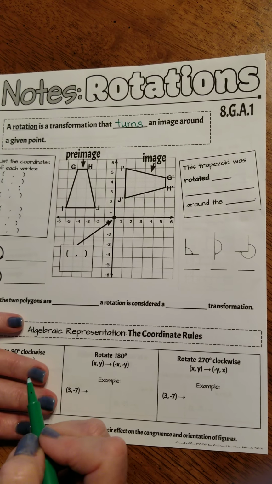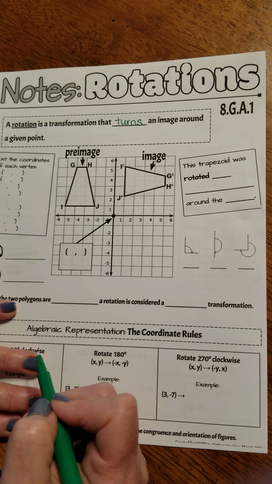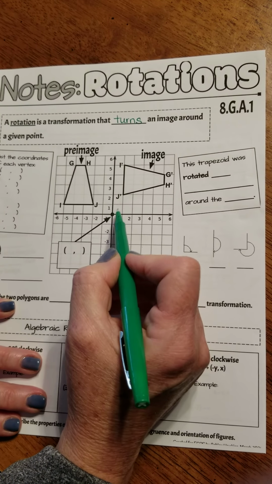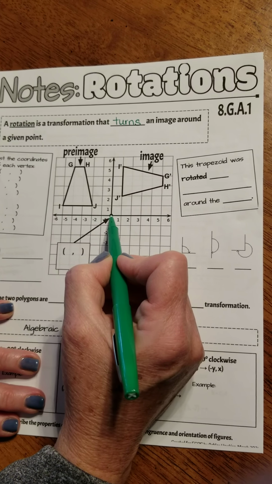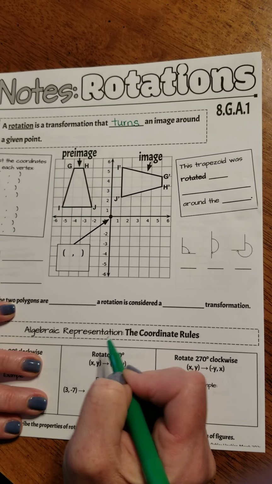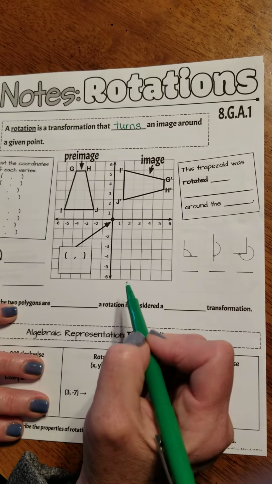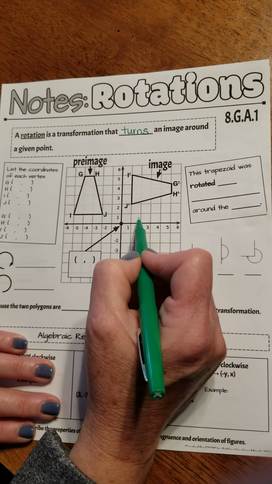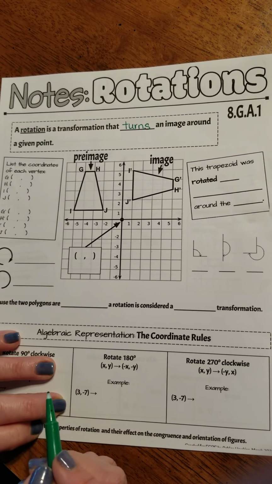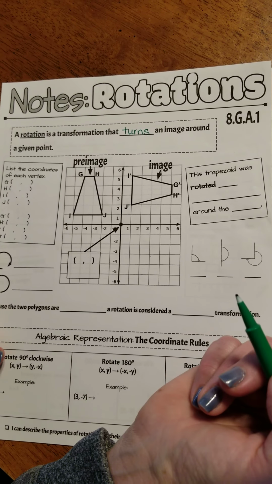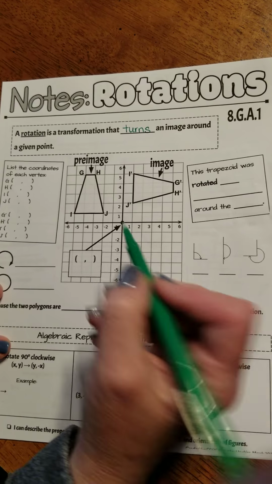Sometimes we're going to turn or rotate around the origin, and sometimes you might have to rotate around a different point or another point somewhere on the coordinate plane. So remember, it's important to read carefully. So here we have a pre-image.